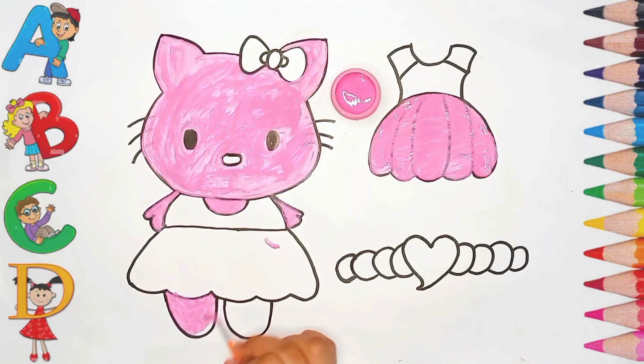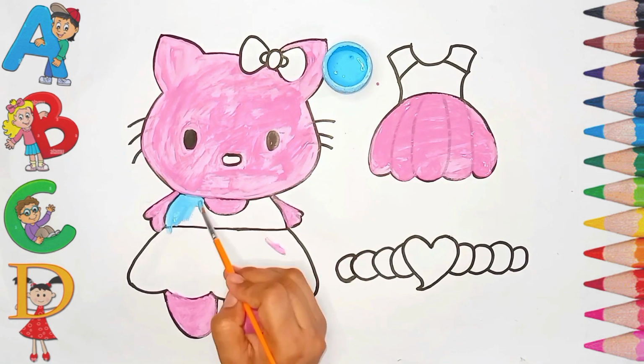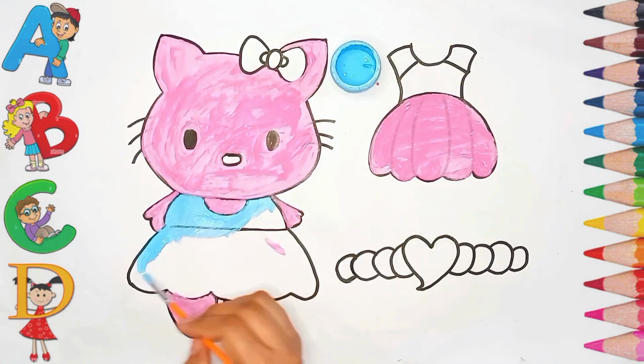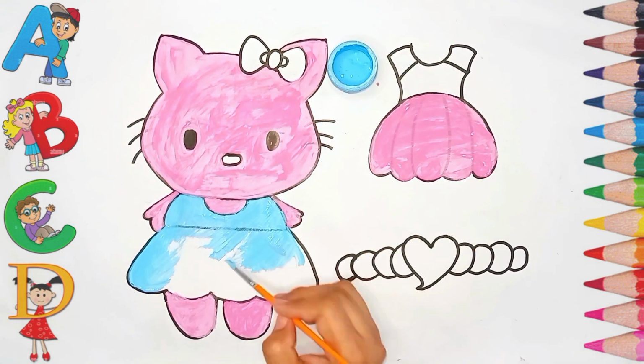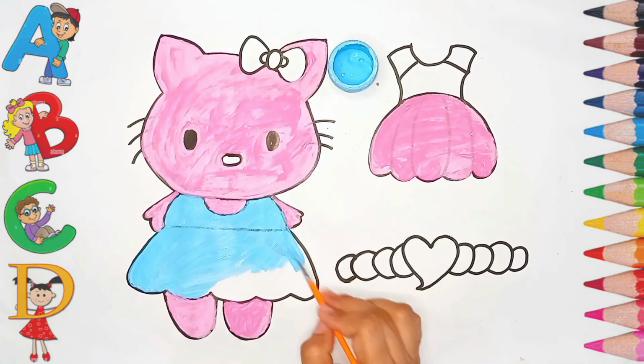N is for net, net. O is for orange, light blue color. Orange. P is for pet, pet. Q is for queen, queen.